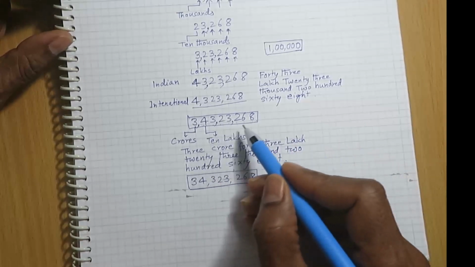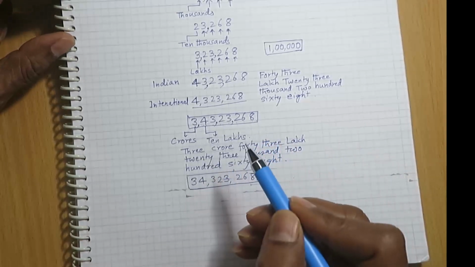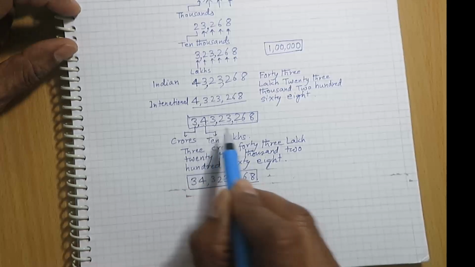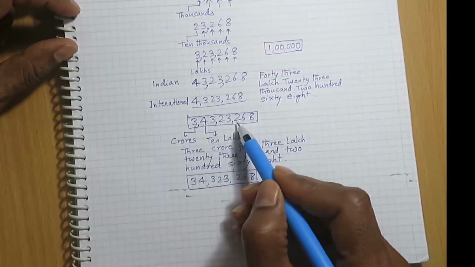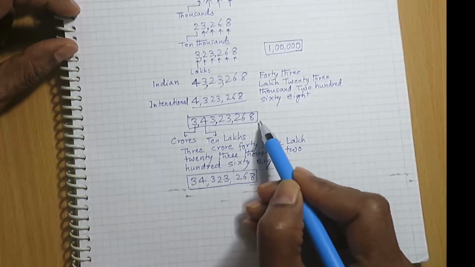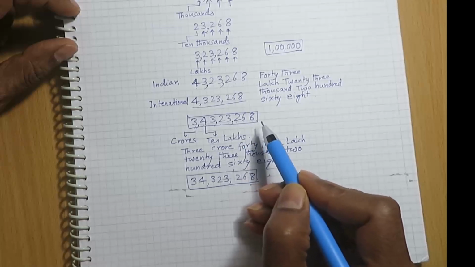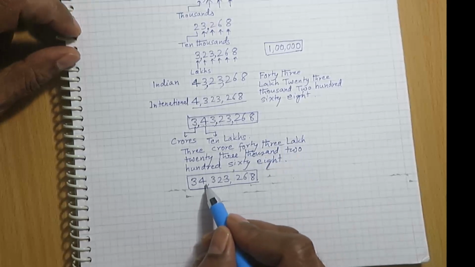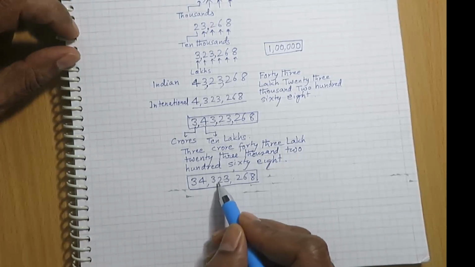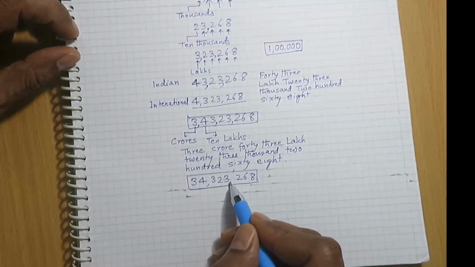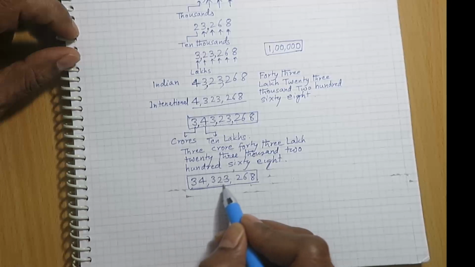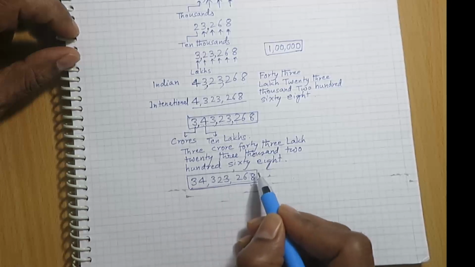So in the Indian system you will say, I have 3 crores 43 lakh 23,268 rupees. But the same money you can also call 34,323,268 rupees. Okay, so this is the meaning of the place value.